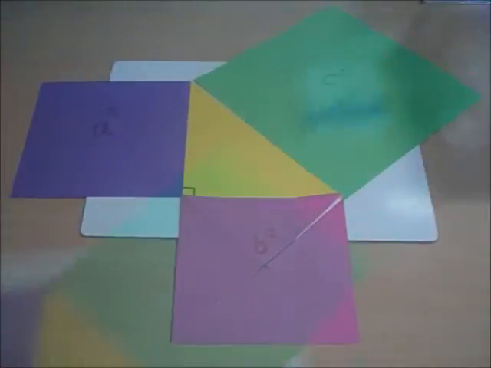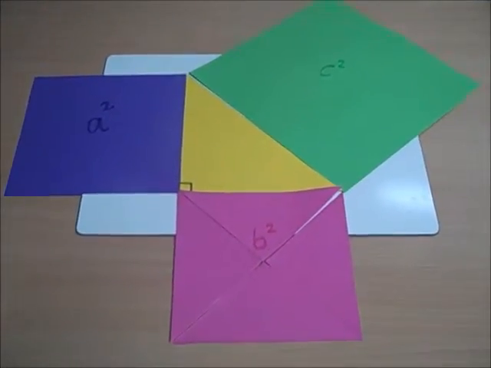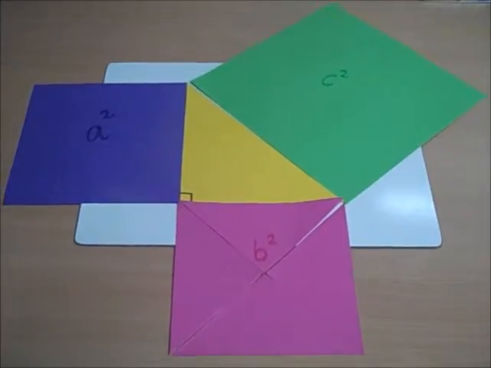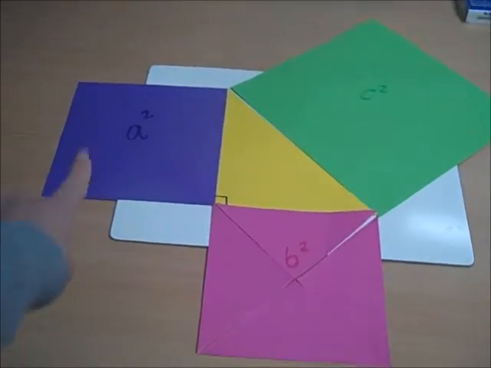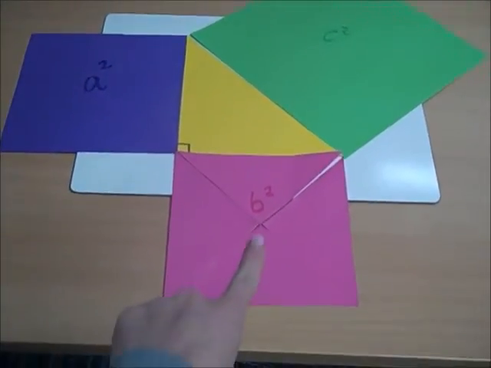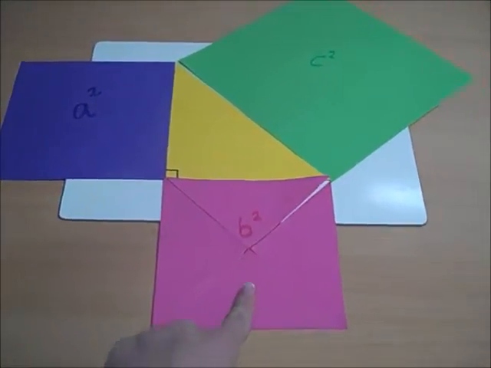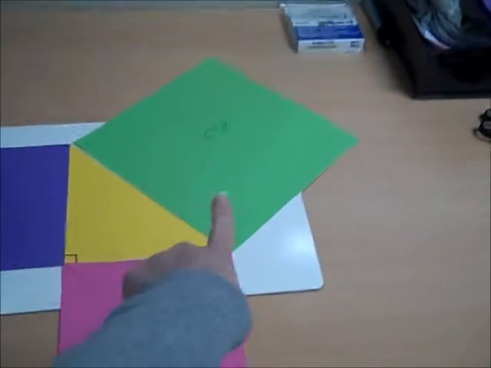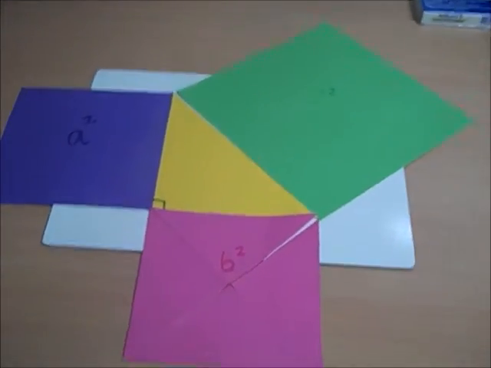Let's test it out. Using this one I've prepared a little bit earlier, I'm going to take the area of a squared over there, the area of b squared down here, and see if it's going to fit or be equal to the area of c squared up there. So, here we go.